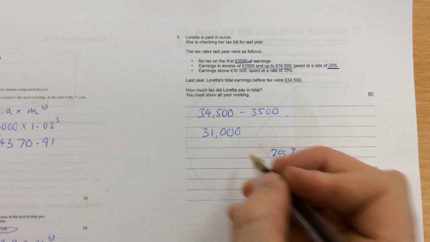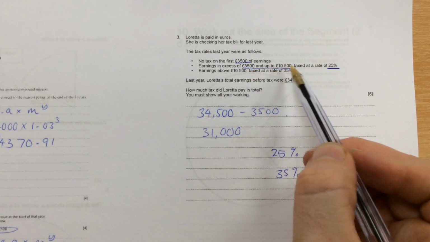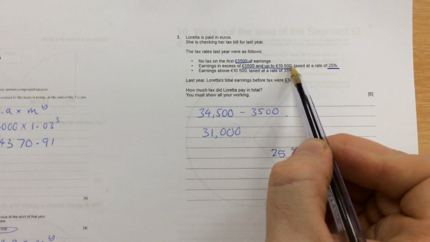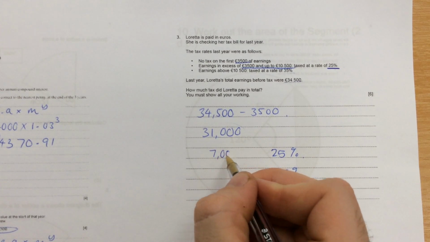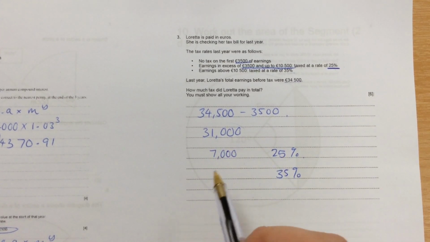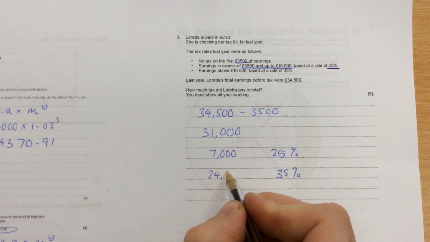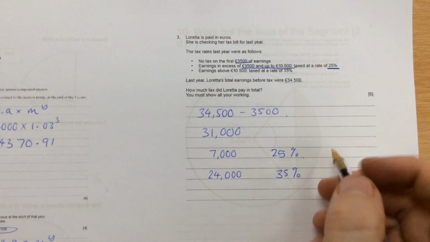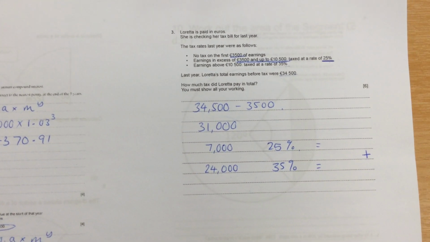Now we've got to split this 31,000 into the relevant sections. So between 3,500 and 10,500, there's £7,000 in there which can be taxed at 25%. So the first £7,000 that's taxed is at 25%, and then everything that's left, so in this case 24,000, will be taxed at 35%. Find these two percentages and we can add them together to find out the total tax.